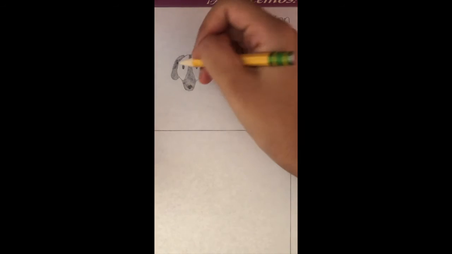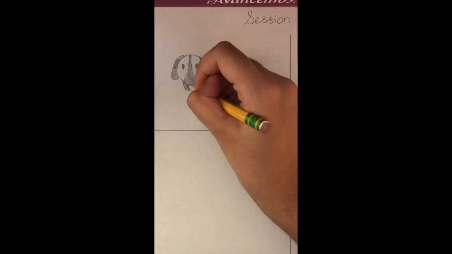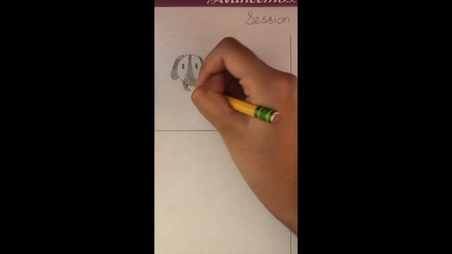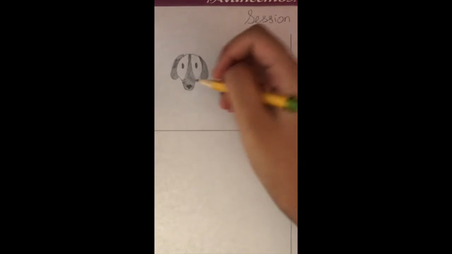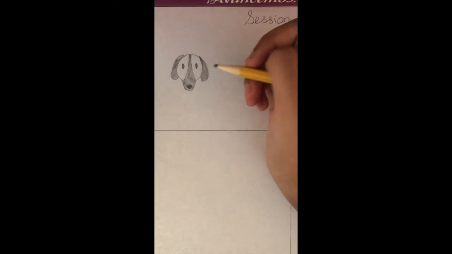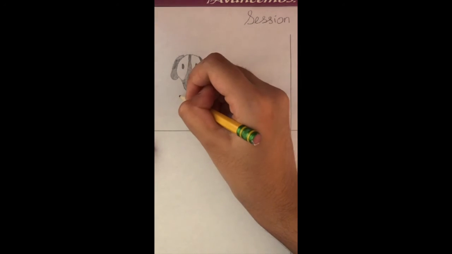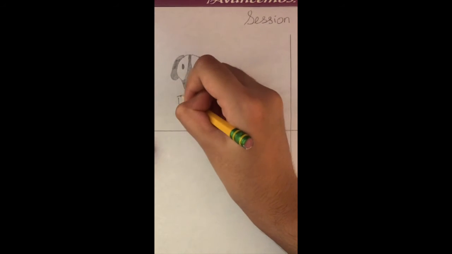Now again, you can use color for this. You can use brown, or some other color, but I'm just using pencil here because it's easier to show what you can do just with a pencil, right? Alright, so now we've got ourselves our dog.